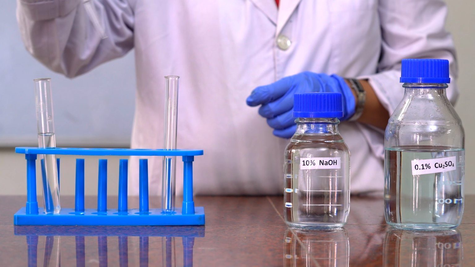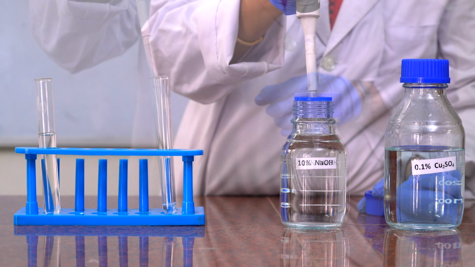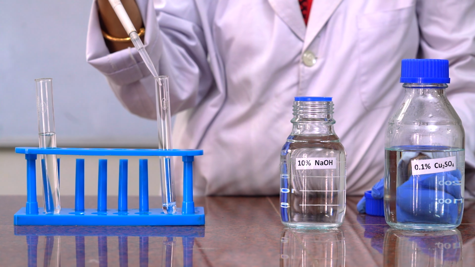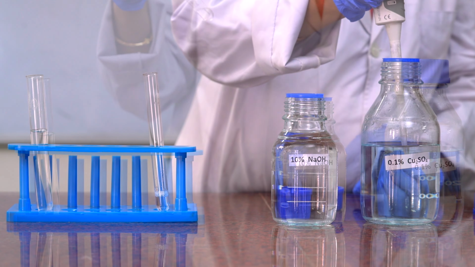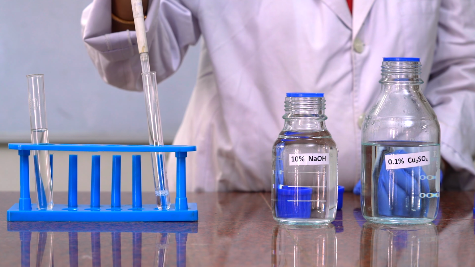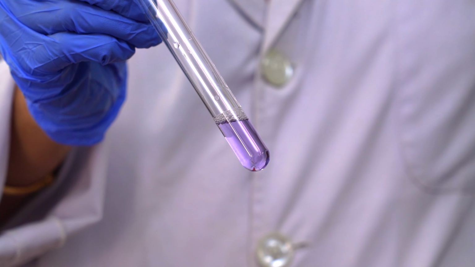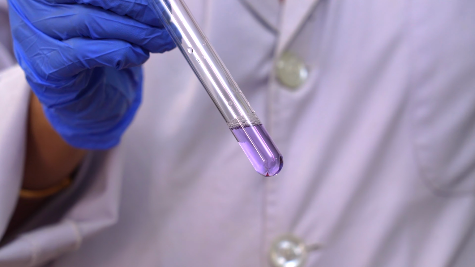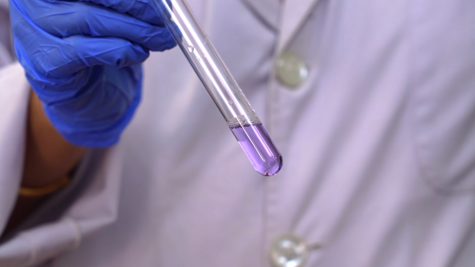Biuret test. To 1 ml of test solution, add 1 ml of 10% sodium hydroxide, mix well and then add few drops of 0.1% copper sulfate solution. The violet color that develops indicates the presence of protein or polypeptides in it.